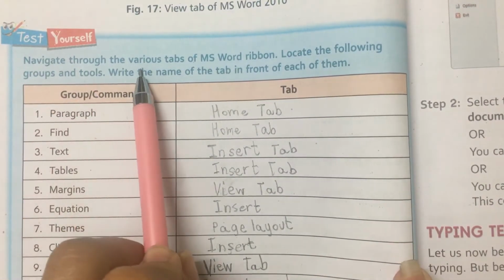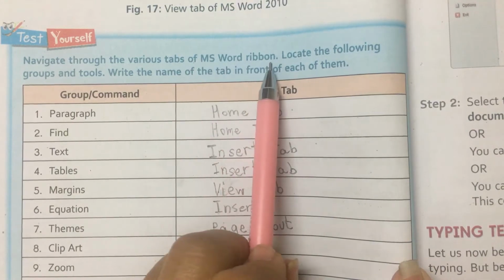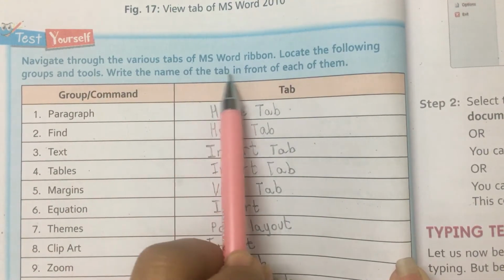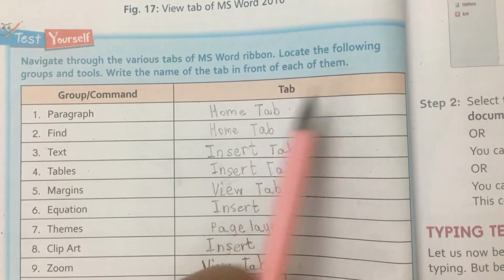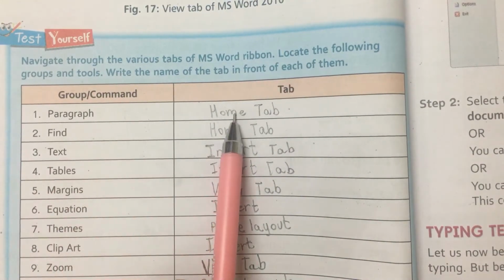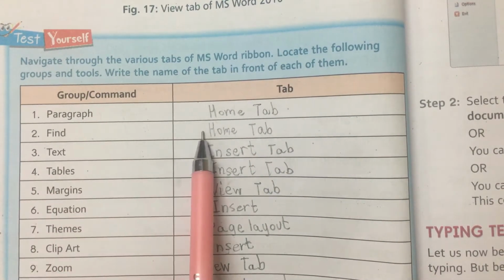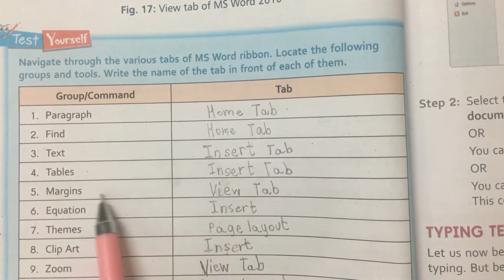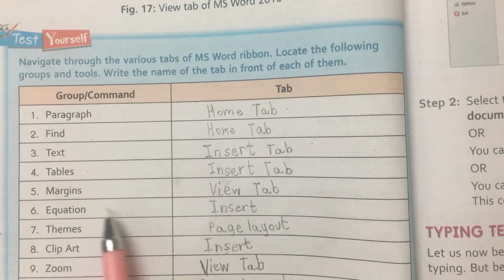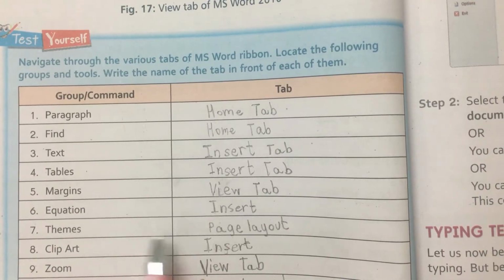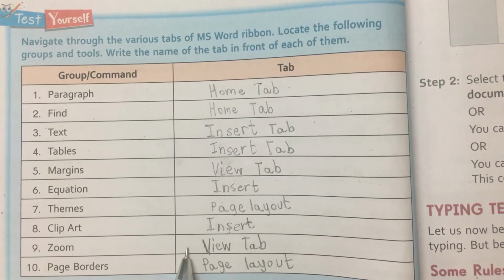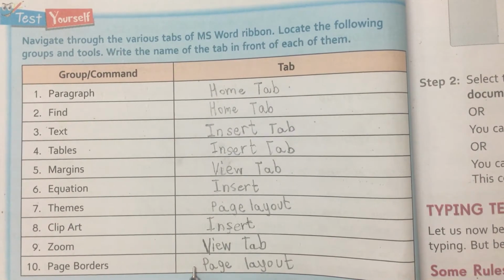Navigate through the various tabs of the MS Word ribbon. Locate the following groups and tools. Write the name of the tab in front of each of them. Paragraph, Home tab. Find, Home tab. Text, Insert tab. Tables, Insert tab. Margins, Page Layout tab. Equations, Insert. Theme, Page Layout. Clip Art, Insert. Zoom, View tab. And Page Borders, Page Layout.